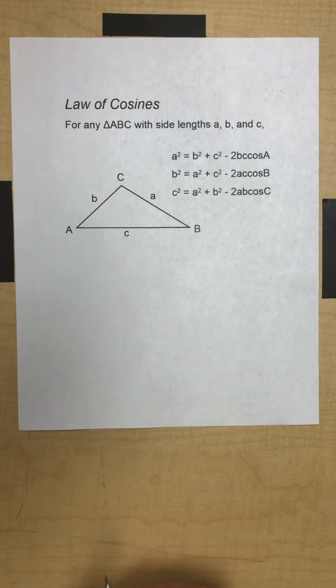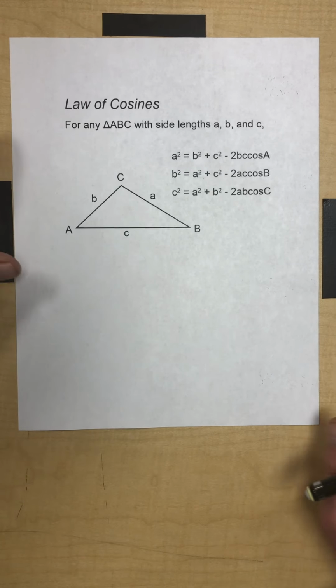All right, guys, week 2. We spent some time working on the law of sines last week. Some of it was review, some of it was brand new with the ambiguous case of the law of sines. I want to take a look at the law of cosines this week. There is no ambiguous case for the law of cosines, so this is just completely review from last year.